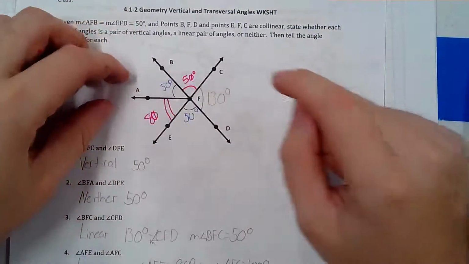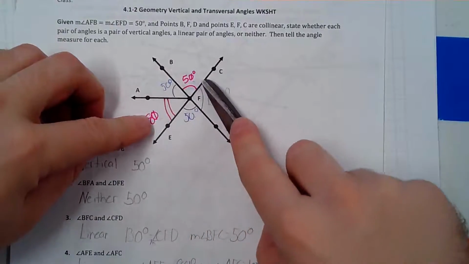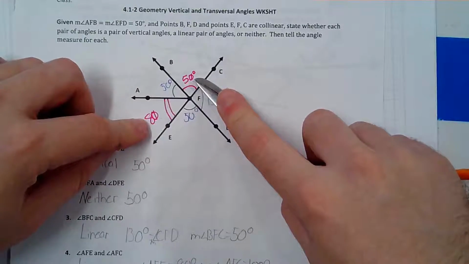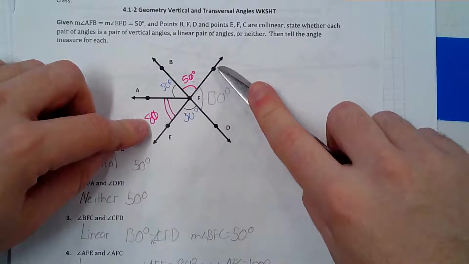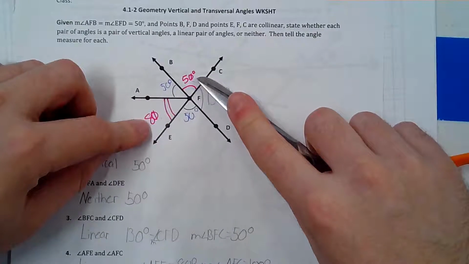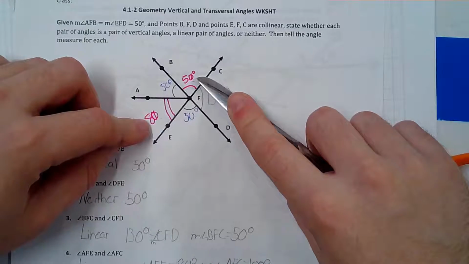AFE is this guy. BFC is this guy. Both are 50. Or I'm sorry, not both are 50. One's 50, one's 80. Are they vertical? No, they're linear. Are they a linear pair? Yeah. They're both on the same line, but do they add up to 180? Those 2 angles, this one and this one? Nope. So they can't be a linear pair, right? Linear pairs always add up to 180. Doesn't work. So they're just different angles. That's it. Neither. Neither.